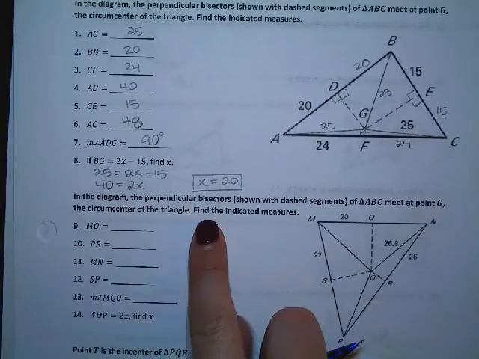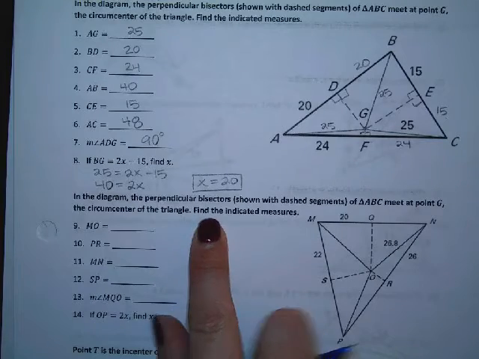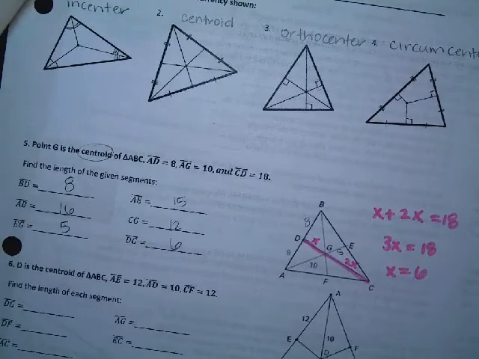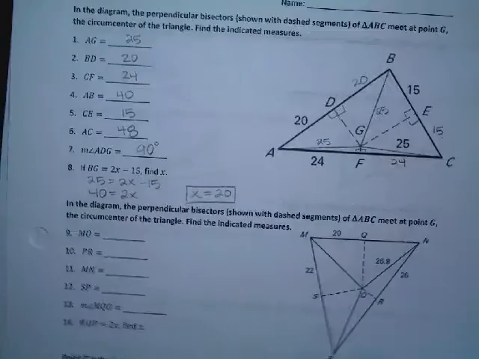The next one also has perpendicular bisectors, which means it's a circumcenter, so the next problem is going to be very similar to the one we just did, so we're going to skip that one. I think, did we do an incenter one on the last packet? No. Oh, that's the angle bisectors ones. Okay, so let's look at this one.